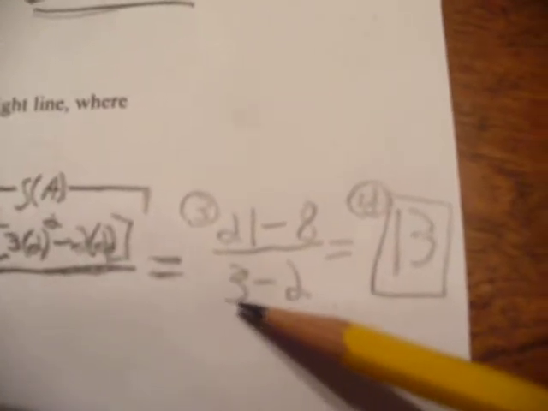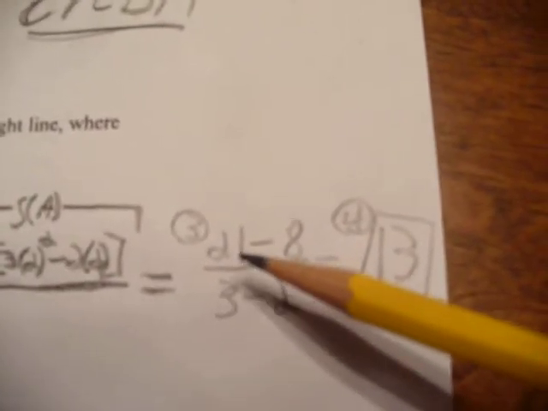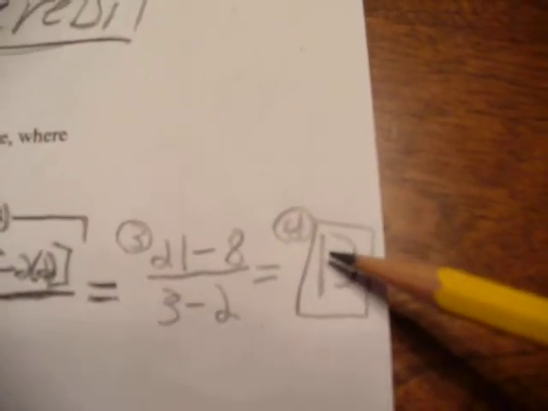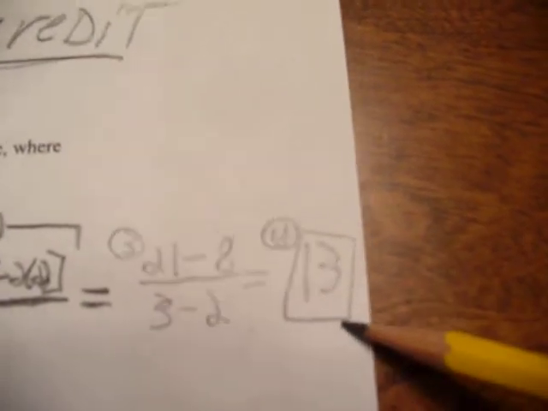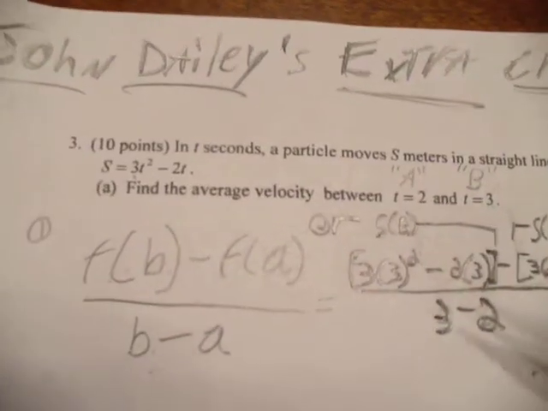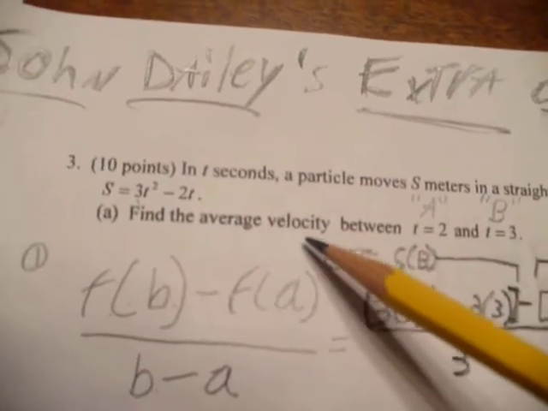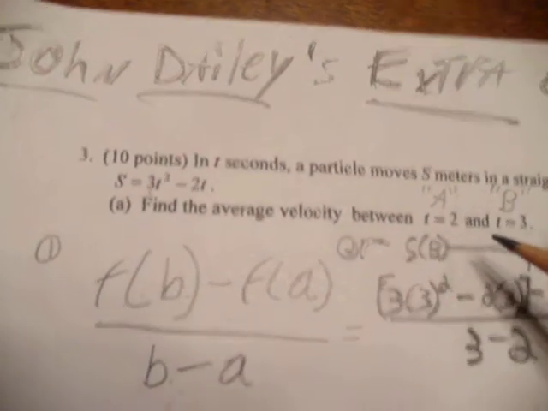And also 3 minus 2, you just carried over. 3 minus 2 is 1, and 21 minus 8 is 13, which gives you 13 over 1, which results in 13. That is how you find the average velocity between 2 points.